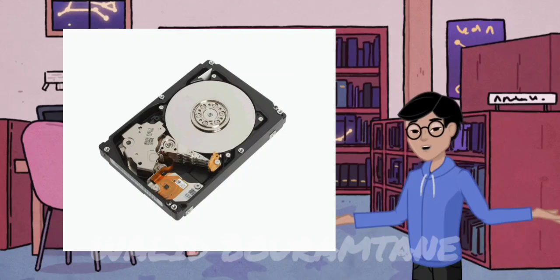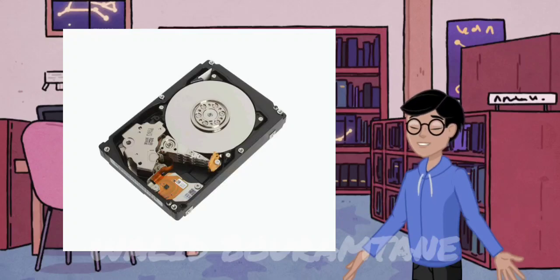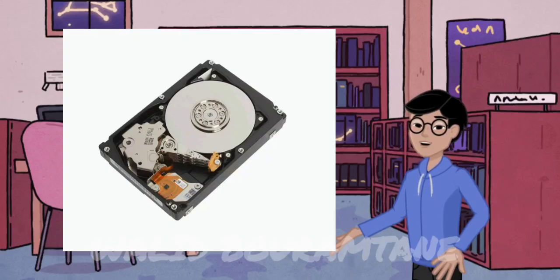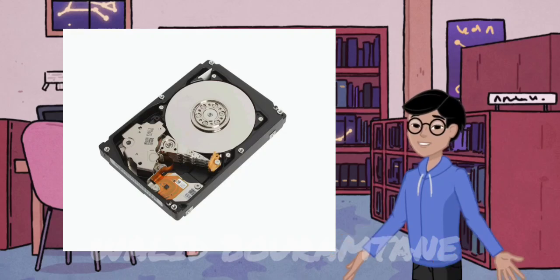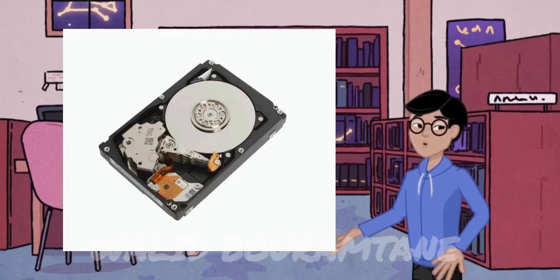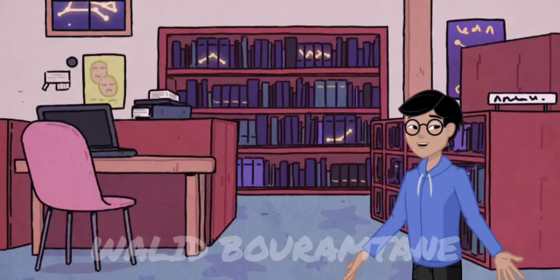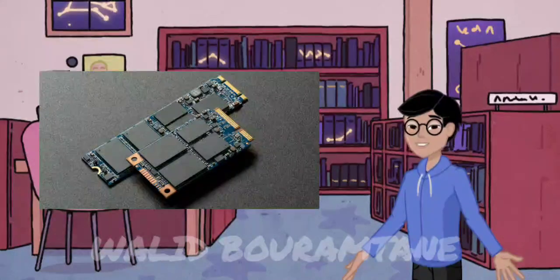2. Read-write operations. When data needs to be accessed, the read-write head moves to the correct position on the disk and reads the magnetic data. 3. Capacity and speed. HDDs typically offer larger storage capacities at a lower cost, but have slower read-write speeds due to the mechanical movement involved. Solid-state drive, SSD.